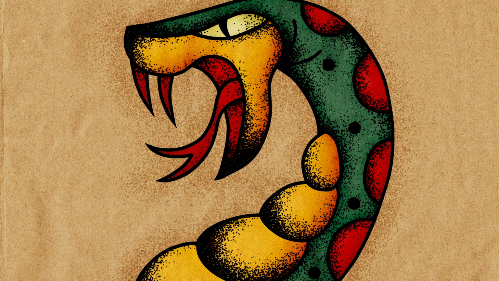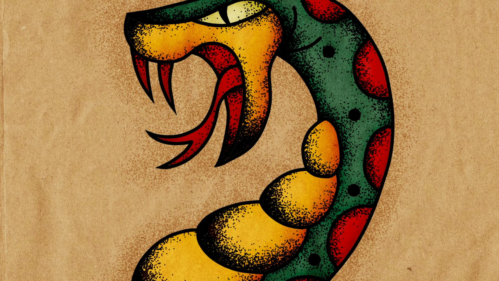The final result is a bold and vibrant illustration with stipple shading effects, made easy with my free pack of stipple shading brushes.